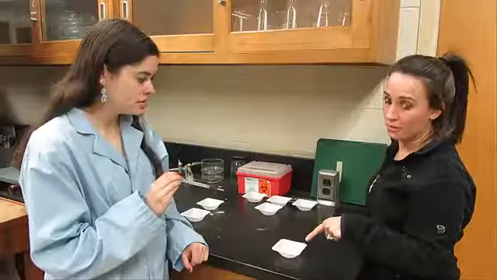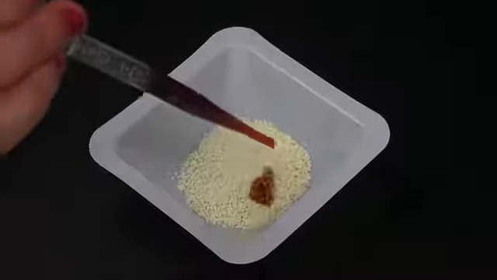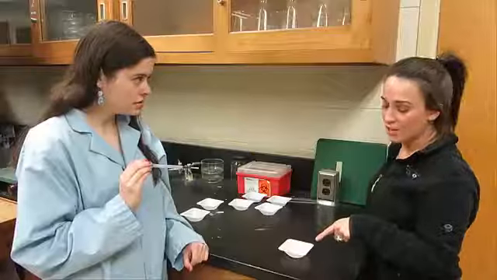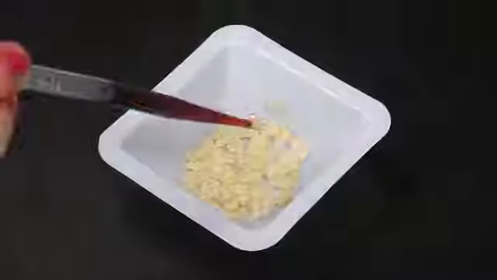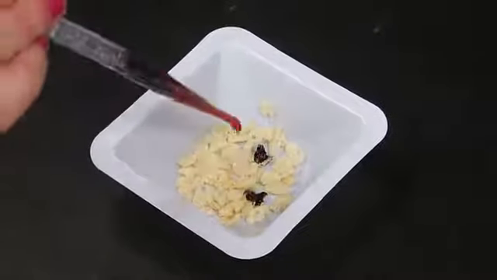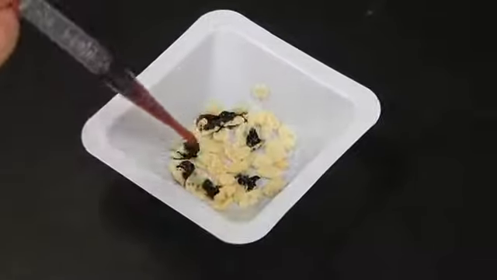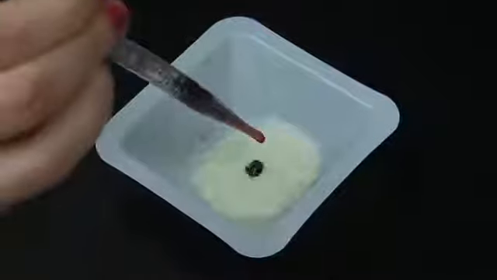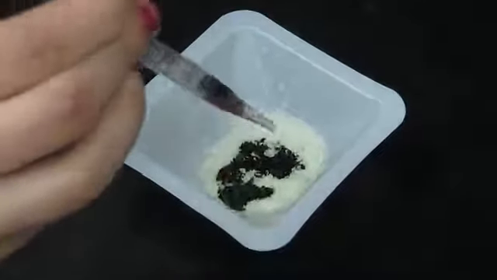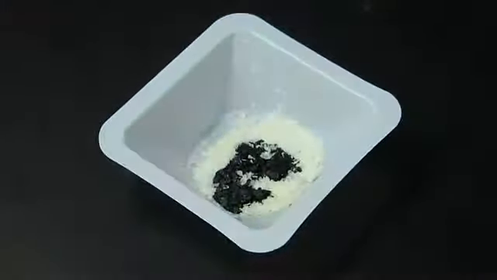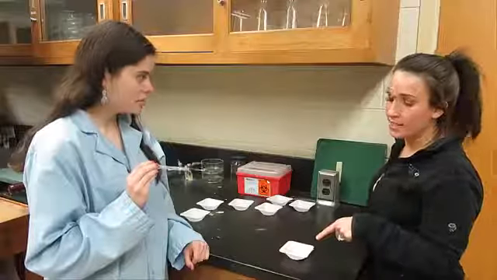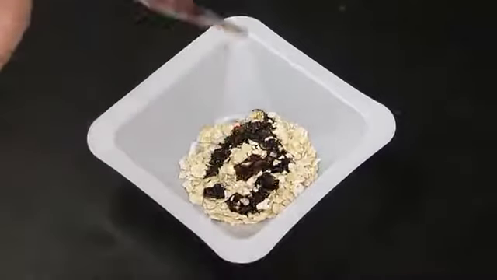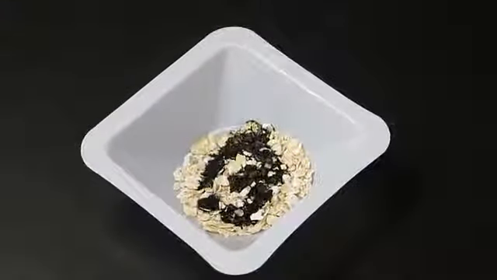This is dry milk. When powdered milk interacts with iodine, it is a negative result. These are Rice Krispies. When Rice Krispies interacts with the iodine, it is a positive result. These are dehydrated mashed potatoes. When the potato interacts with the iodine, it's also a black color, giving it a positive result. This is oatmeal. The oats, once again, turn a black color, giving it a positive result.